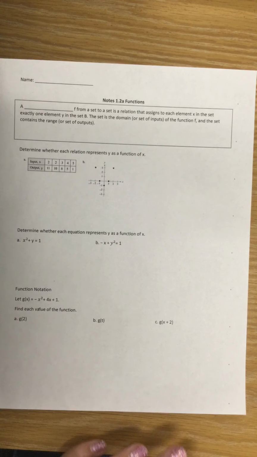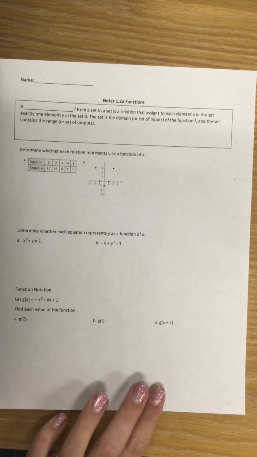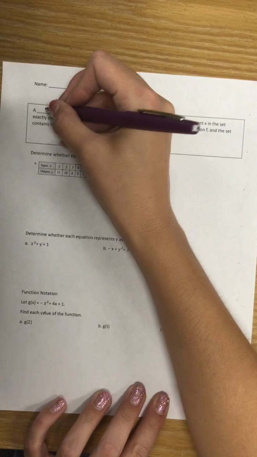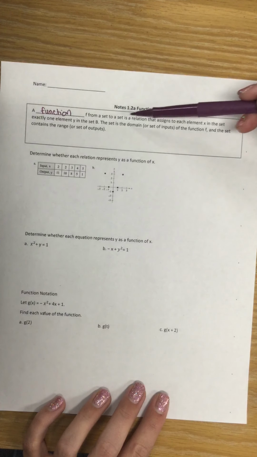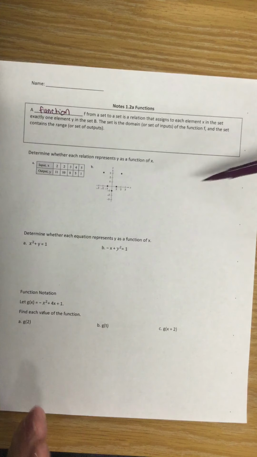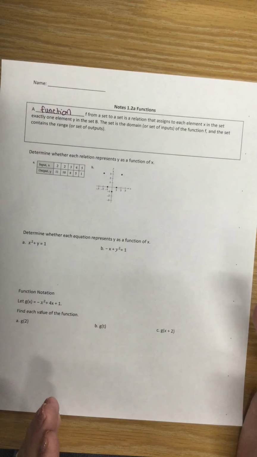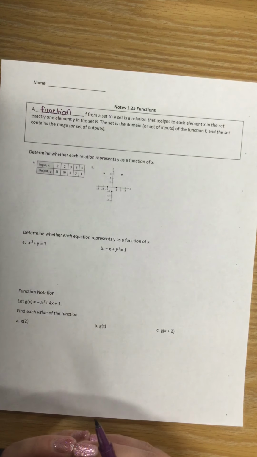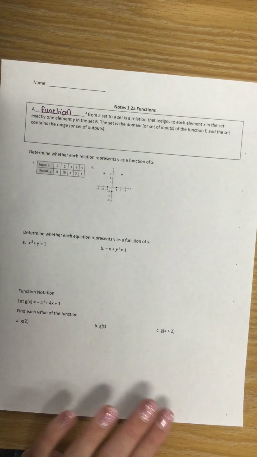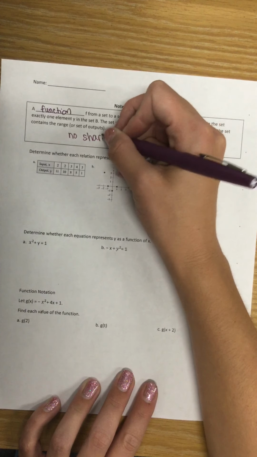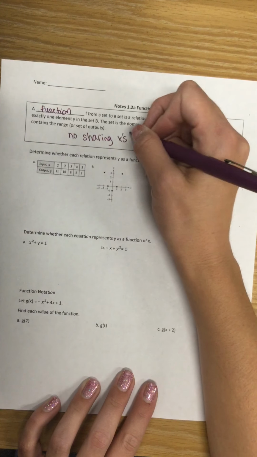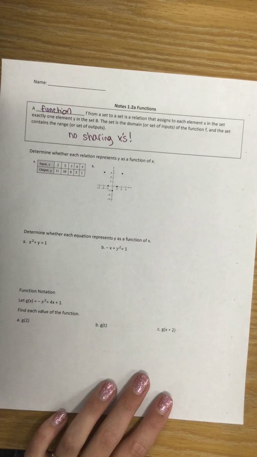Now, disclaimer, I think that you can make peace in any situation given God's grace. But for this example, I want you to understand that in math, a function from a set to a set is a relation that assigns each element x to exactly one element in the set y. The set of the domain is the set of inputs, and the set of the range is the set of outputs. So a function means that we do not share our x's. For a relationship to function, we don't share our x's.